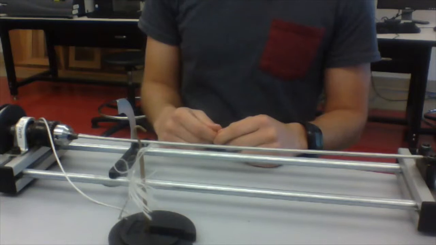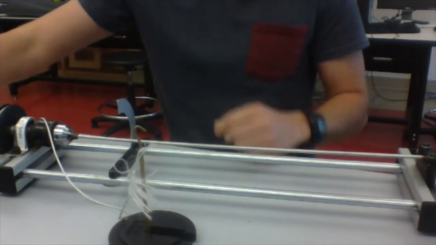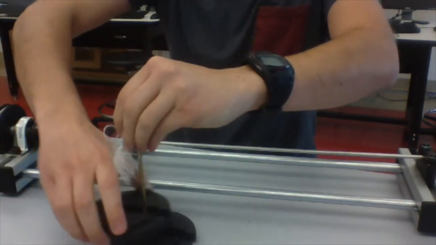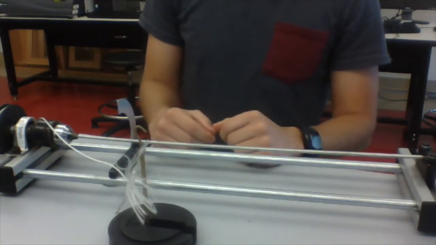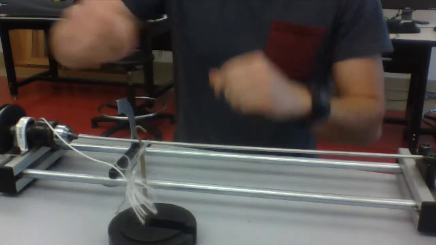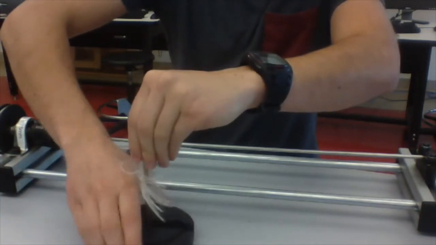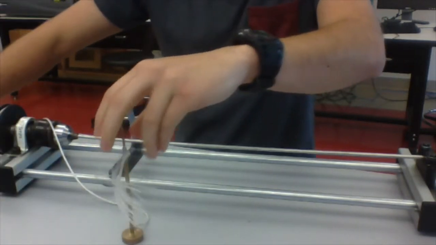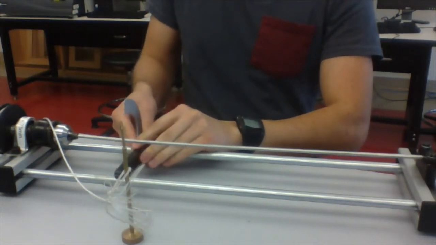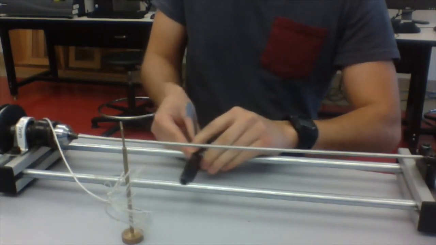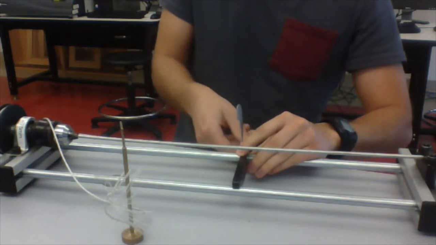Add a load from 5 newtons to 60 newtons in 5 newton increments, recording the twist of the specimen for each increment on your data sheet. Remove the load. Move the rotation scale and pointer to 200 millimeters from the clamp, and repeat the above procedure.